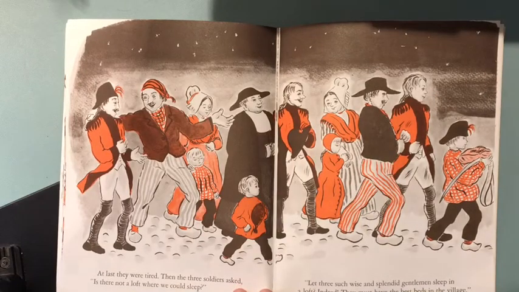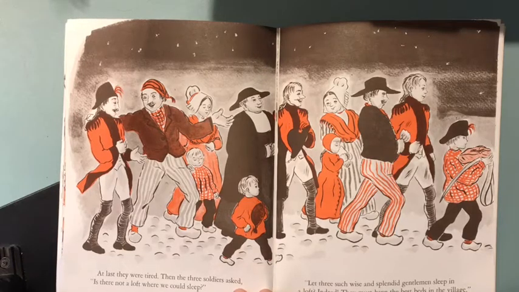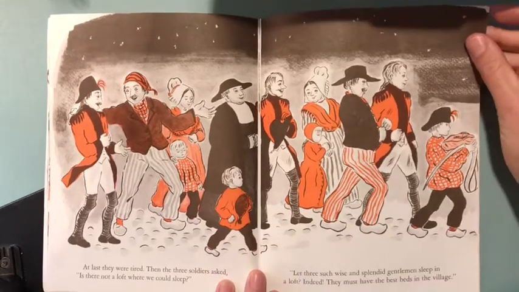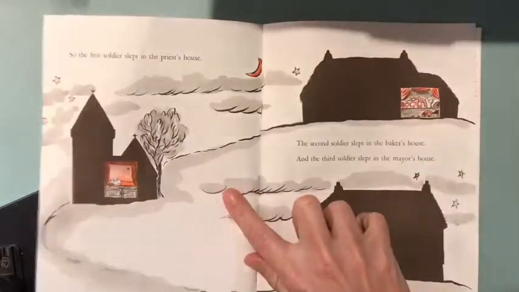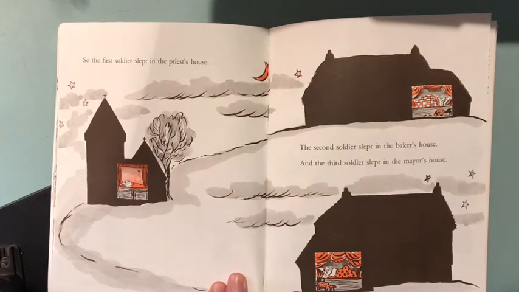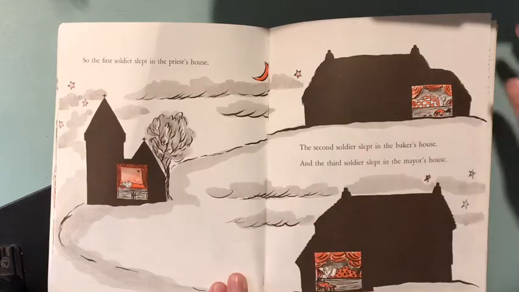At last they were tired. The 3 soldiers asked, "Is there not a loft where we could sleep?" "Let 3 such wise and splendid gentlemen sleep in a loft indeed. They must have the best beds in the village." So now they're letting them sleep there. So the first soldier slept in the priest's house. The second soldier slept in the baker's house. And the third soldier slept in the mayor's house.